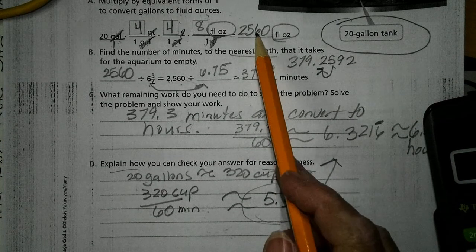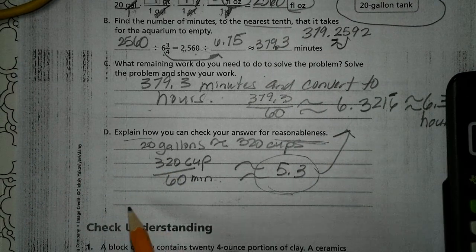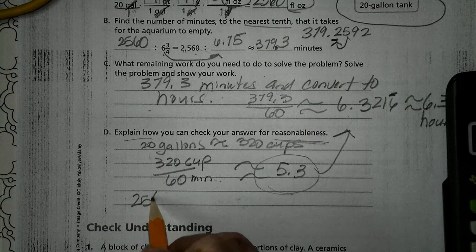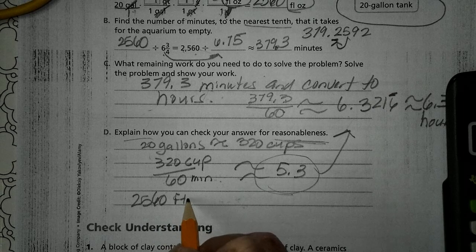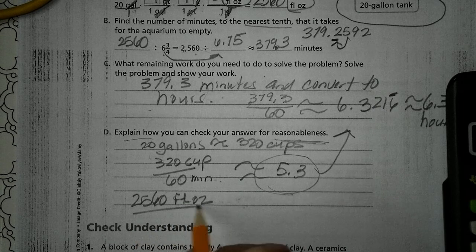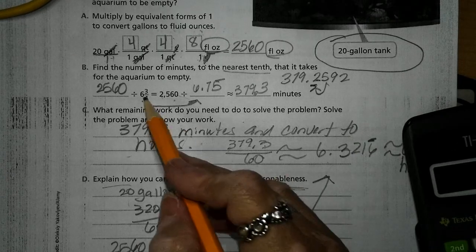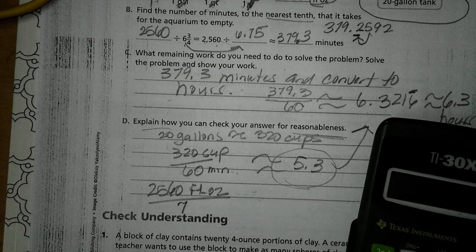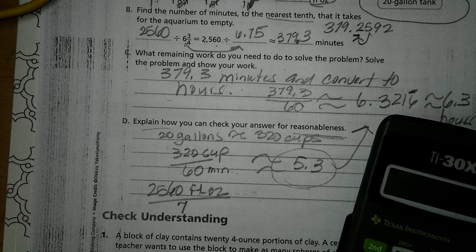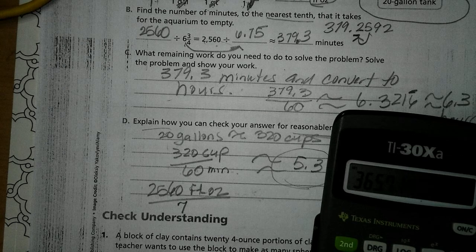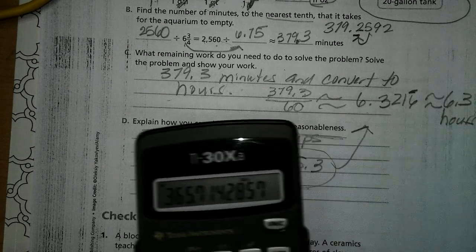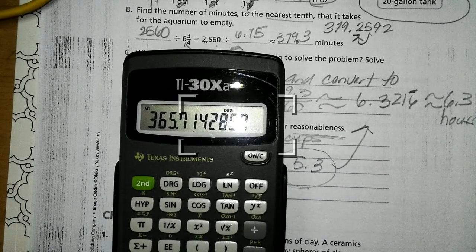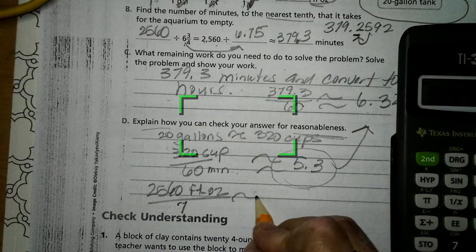Right? I could go back and take this 2,560 fluid ounces, and instead of dividing it by 6 3/4, I could divide it by 7. So 2,560 divided by 7 gives me 365.7.